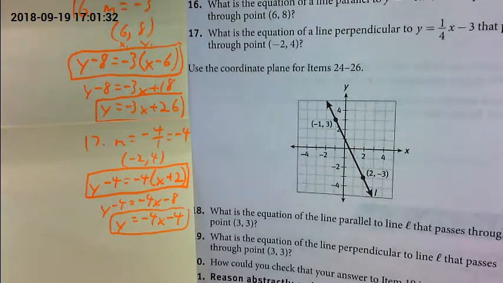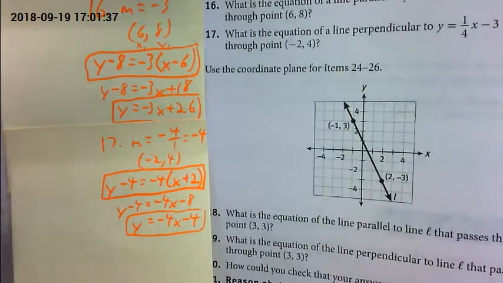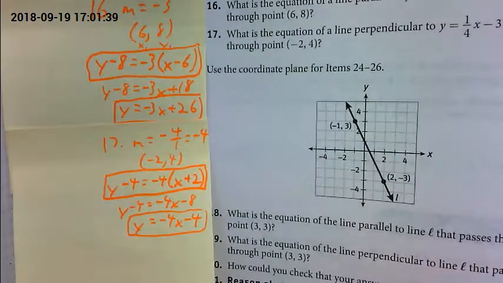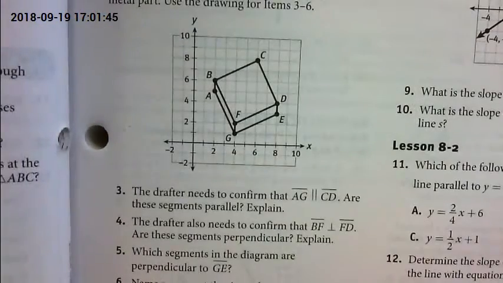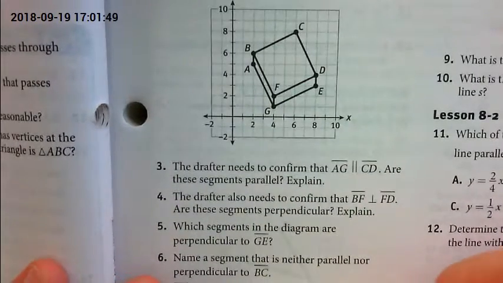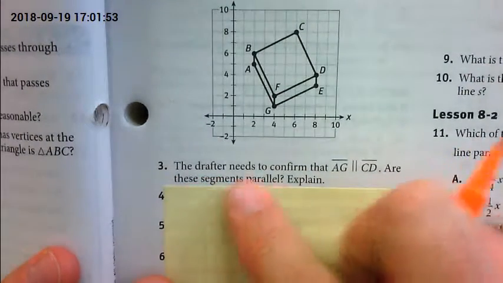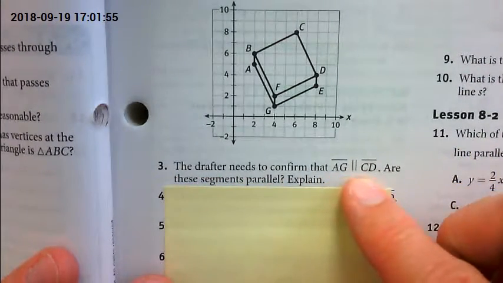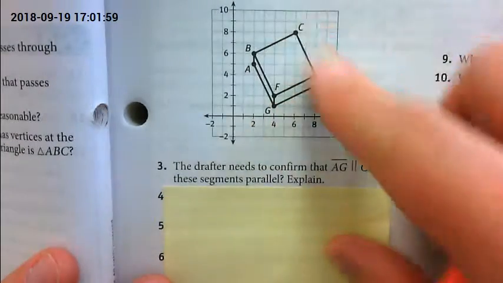Any questions there? All right. The other one that you guys had asked for was number 3 on page 97. So on page 97, you have a diagram that you're using for problems 3 through 6. So on number 3, it says, the drafter needs to confirm that AG is parallel to CD. So here's AG, there's DC.